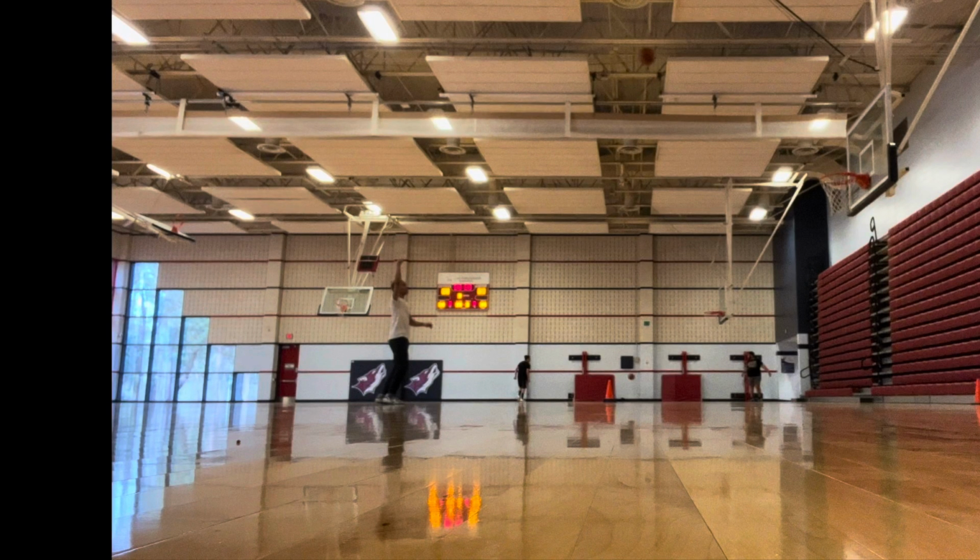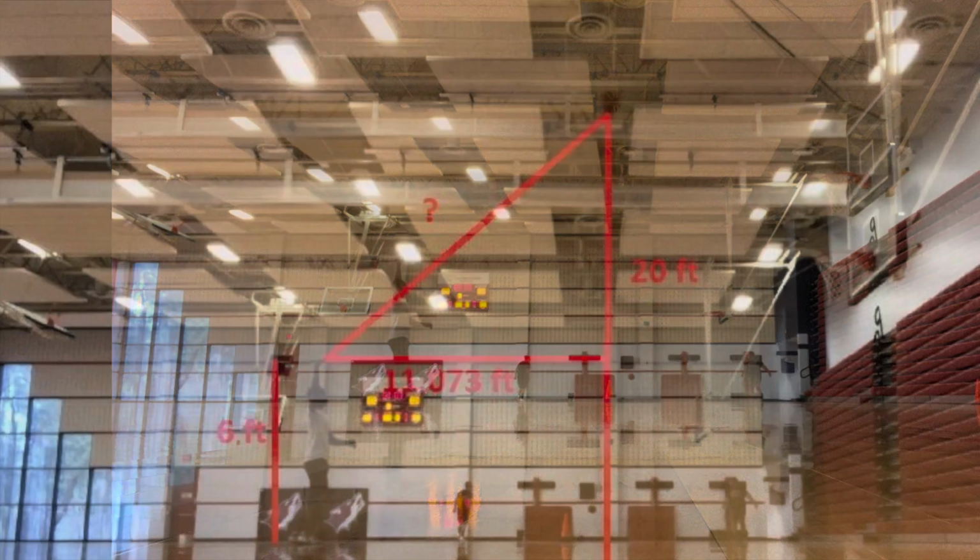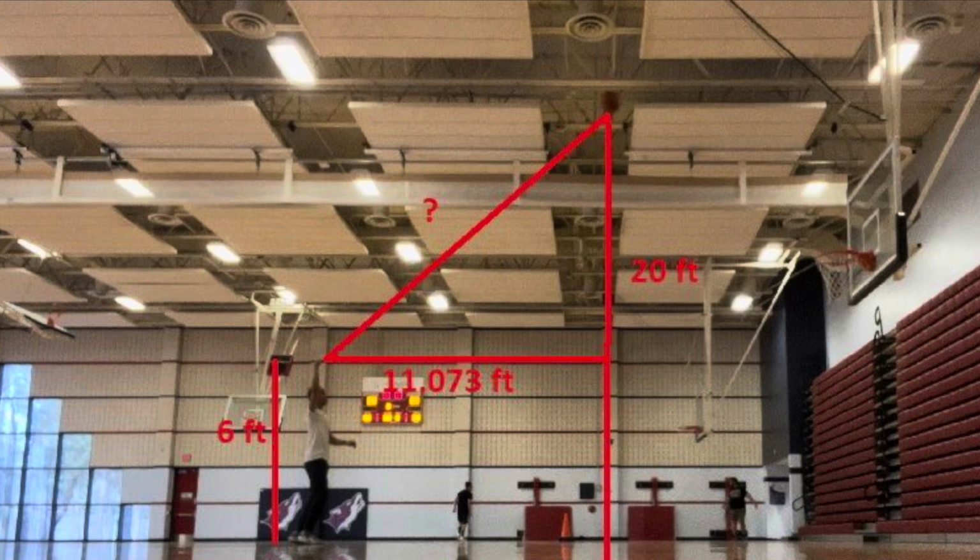Now we can add in all our information given from our problem. As you can see, our shooter is 6 foot tall. Yes, he's 6 foot tall. And the ball is halfway to the basket, which is 11.073 feet, and 20 feet high in the air, making a 14-foot difference between the shooter and the ball. All we need to do is find the length of that last side of the triangle to find dc/dt.